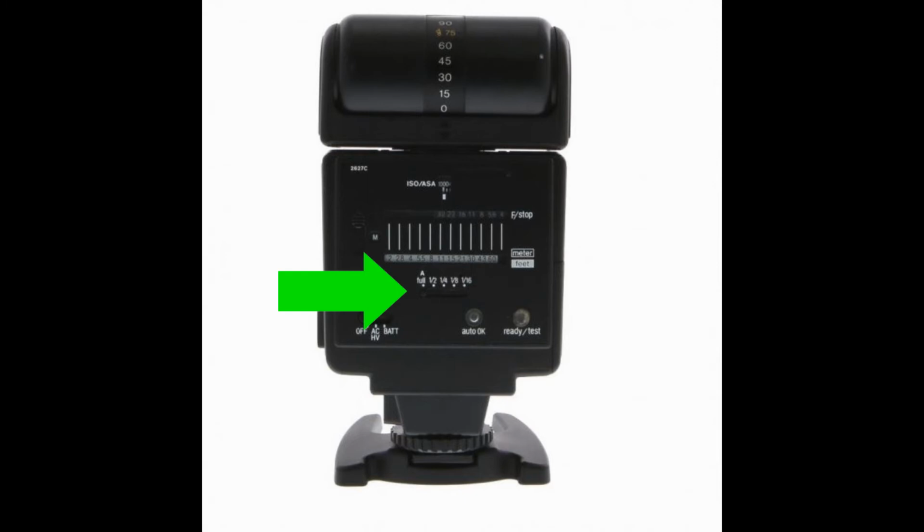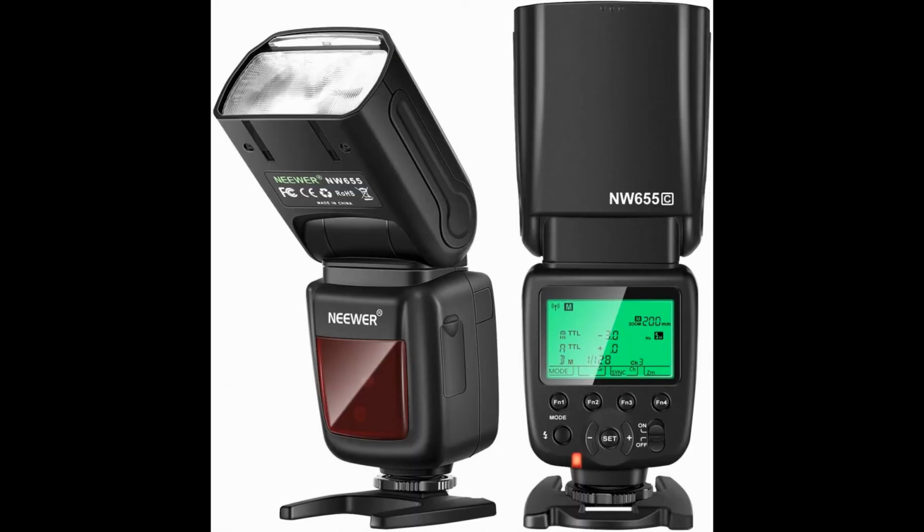I have 1/16 power, 1/8 power, 1/4 power, 1/2 power, and full power. And depending on your flash's guide number and so forth, those various strengths will give you various distances that your flash will be effective at.